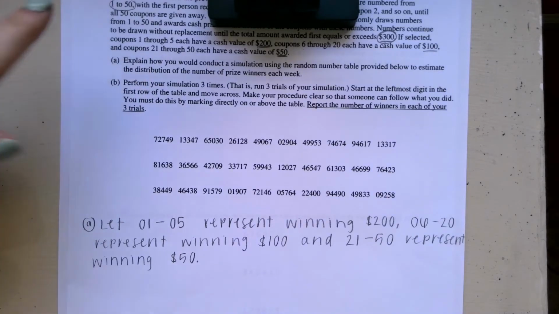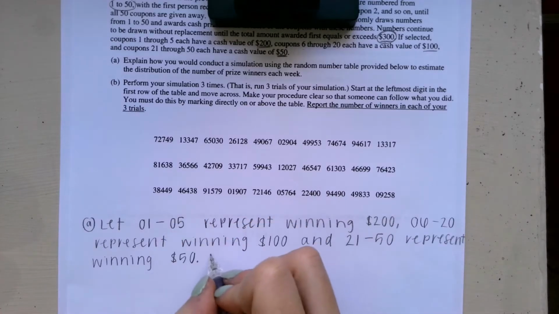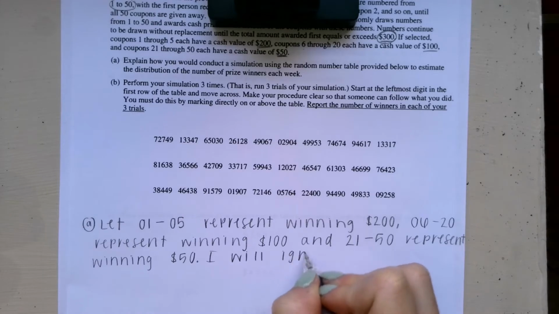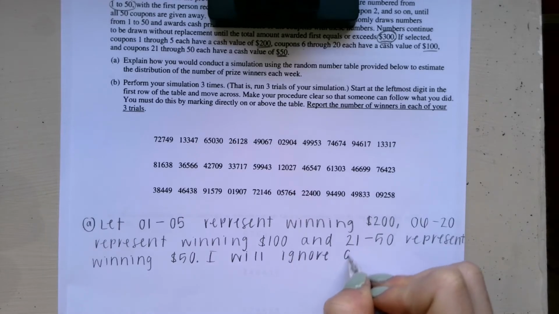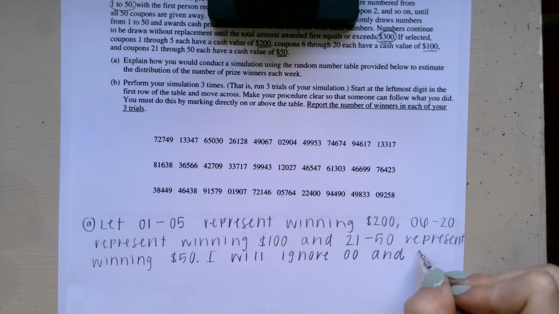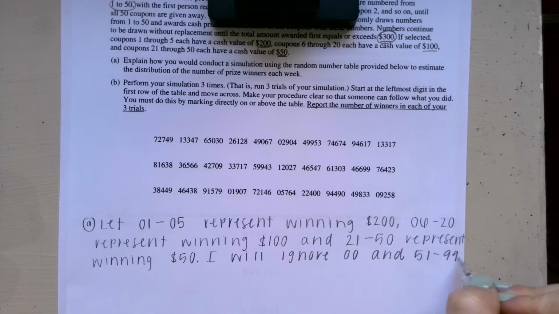Now we said we are going to skip or ignore some digits. We want to make sure we include that in our writing. So I'm going to say I will ignore 00, and I was ignoring everything past 50, so 51 through 99.